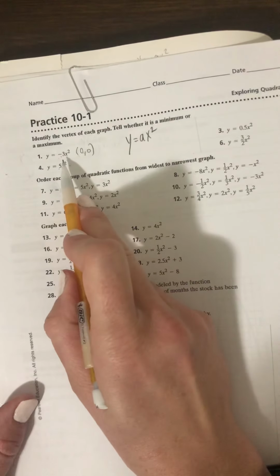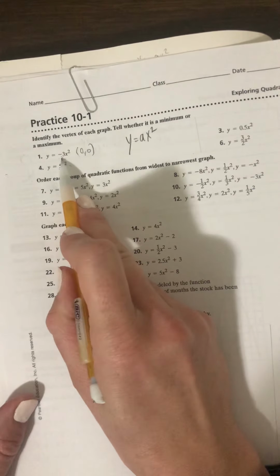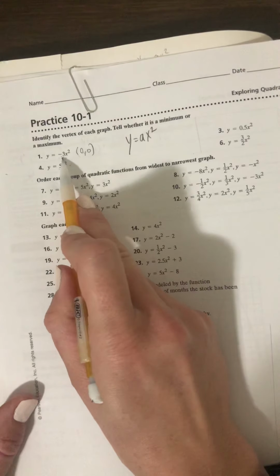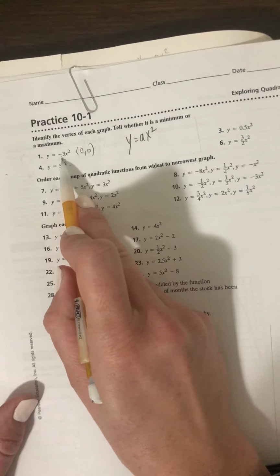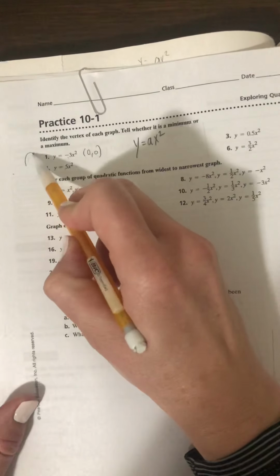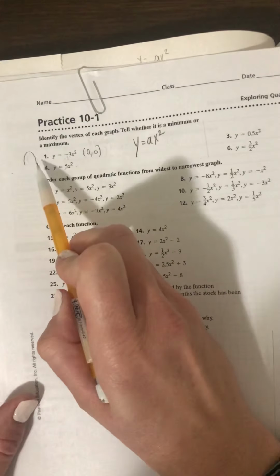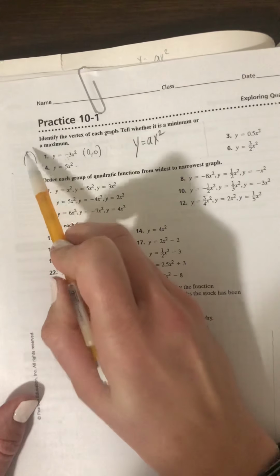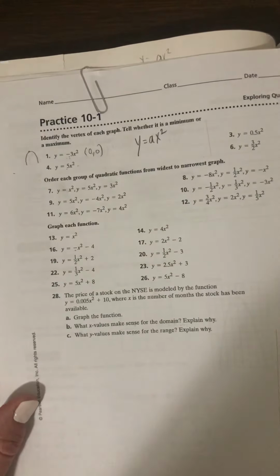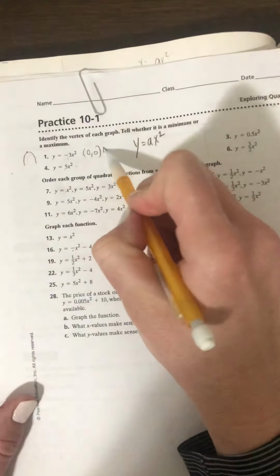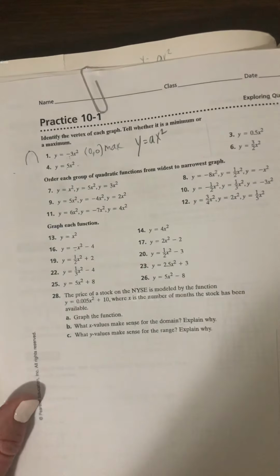And then you know if it's opened upward or downward based on if it's a positive or negative a. So this a is a negative, so we know that the parabola opens downward. So we know this one has a maximum. So your answer for this one would just simply be 0, 0, maximum.